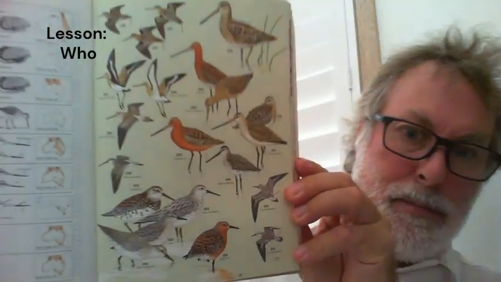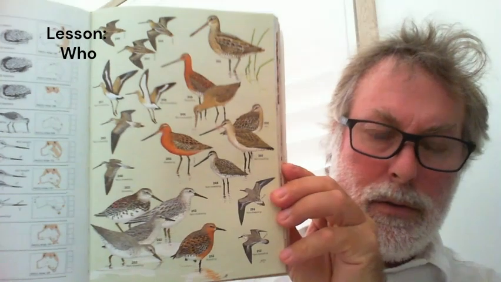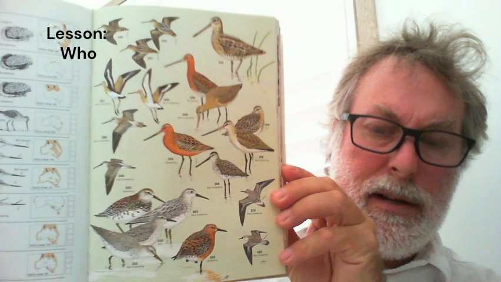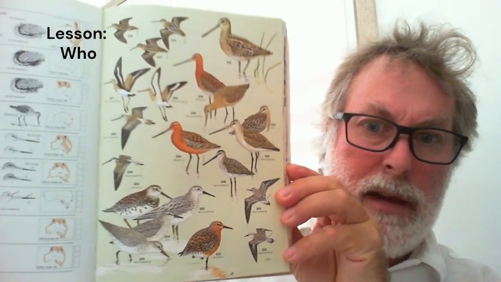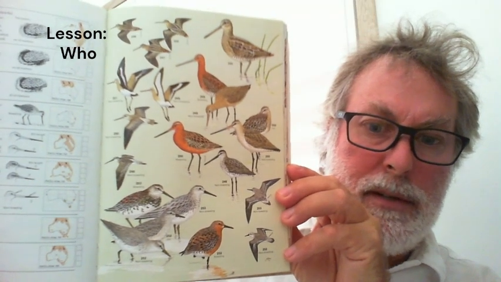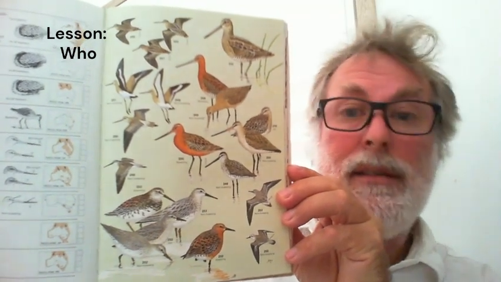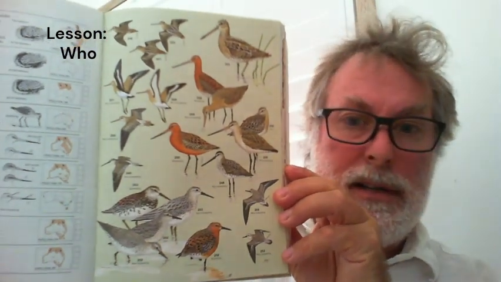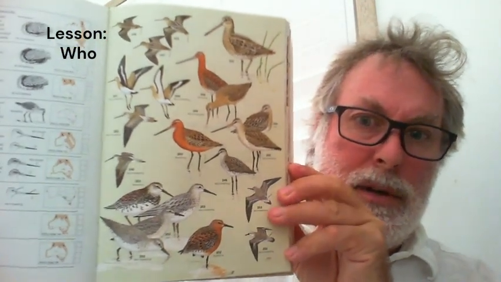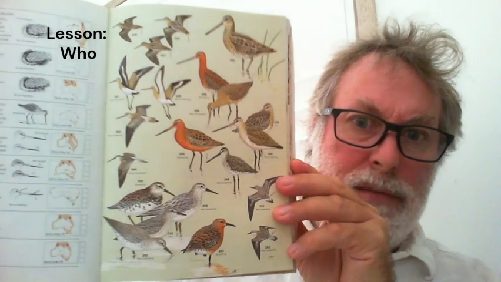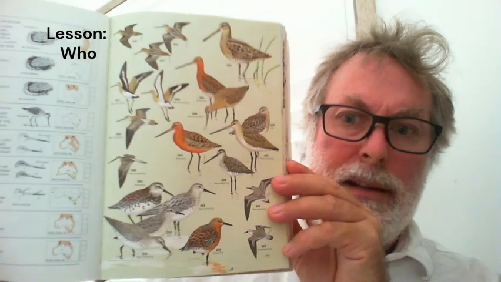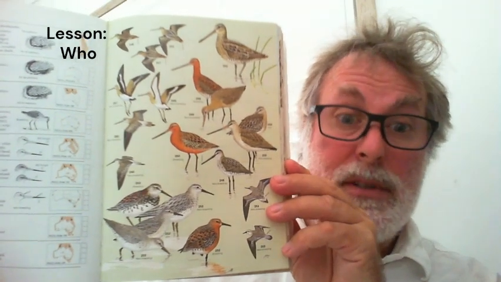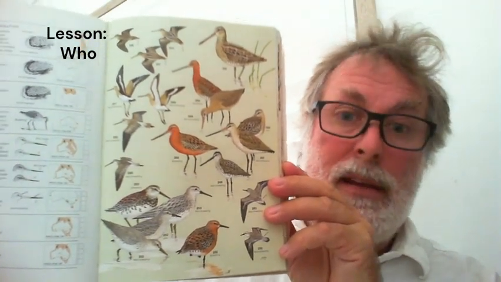We can see here that all of these birds look different in some way. Some have longer beaks, some have shorter beaks, some have slightly different wing shapes and colours. So what that tells us is these birds are slightly different to each other, but they all come from the same family and they are all the same species of bird.